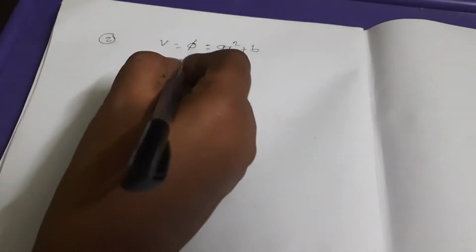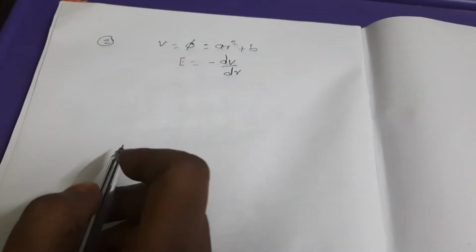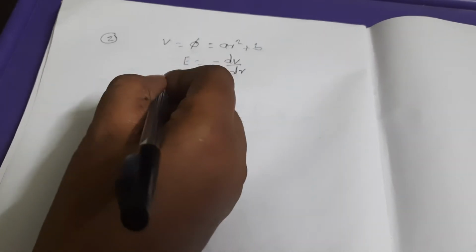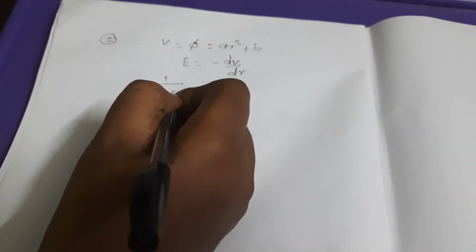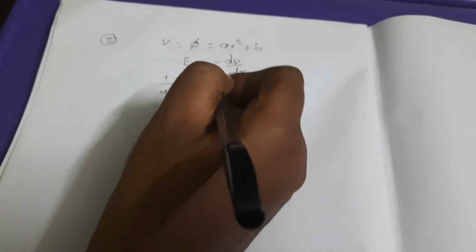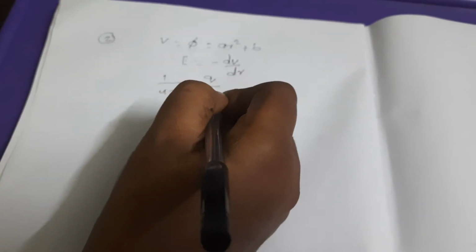V equals phi equals A R square plus B. But what is the relation between intensity and potential? We know that E equals minus dV by dr. Clearly they are giving a spherical body, so for intensity, what is the formula? 1 by 4 pi epsilon naught Q by R square.